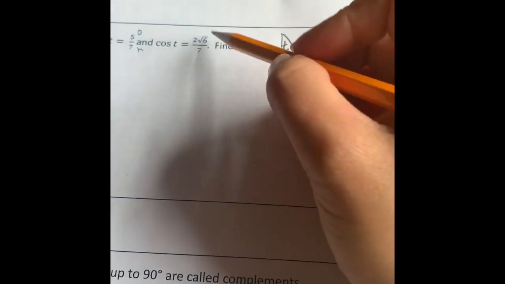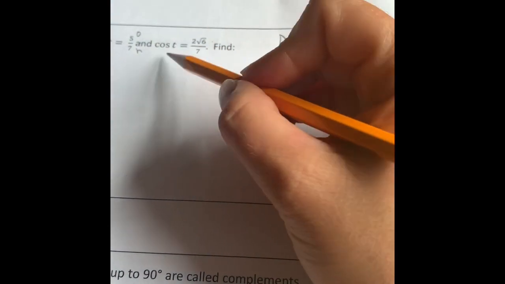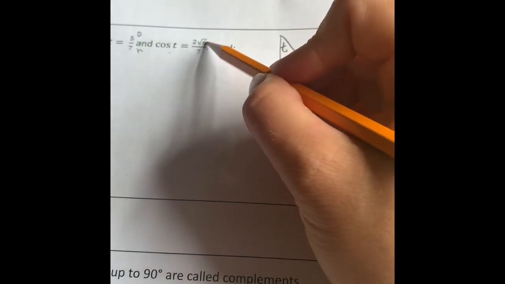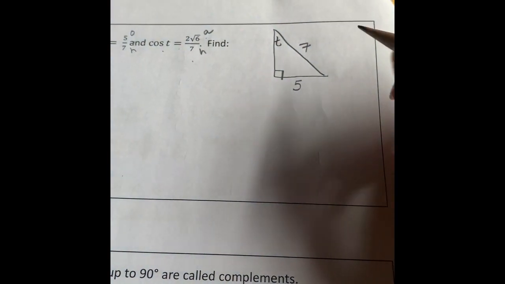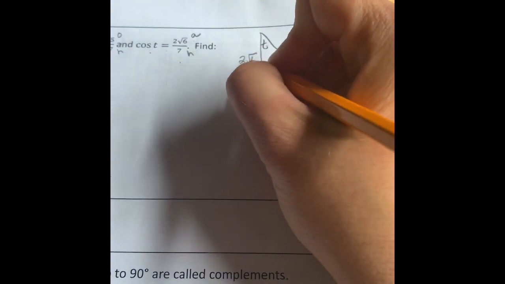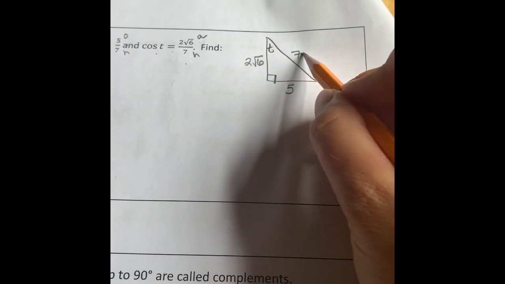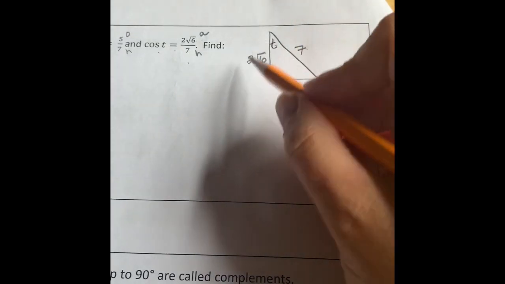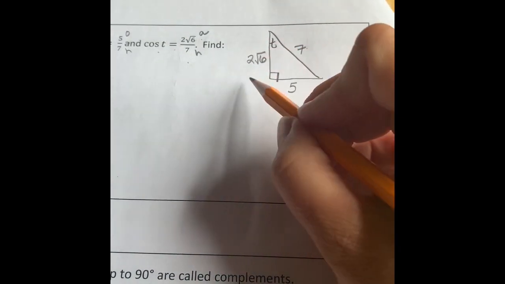Look at the second piece of information. It says that the cosine of that angle t is 2 square root of 6 over 7. Remember, cosine is adjacent over hypotenuse. So if this is my t, then the adjacent would be 2 square root of 6. Hypotenuse is 7. So here's what this particular right triangle looks like.